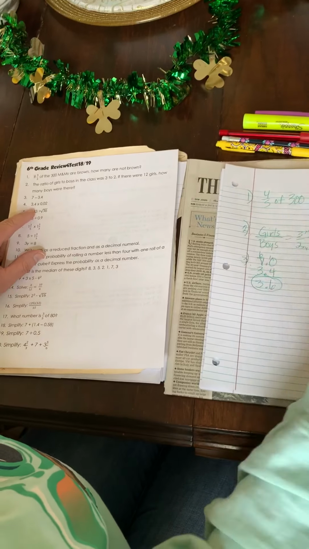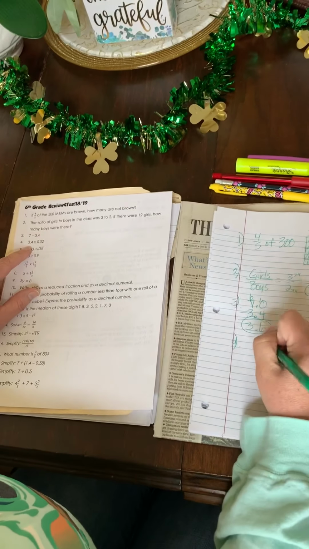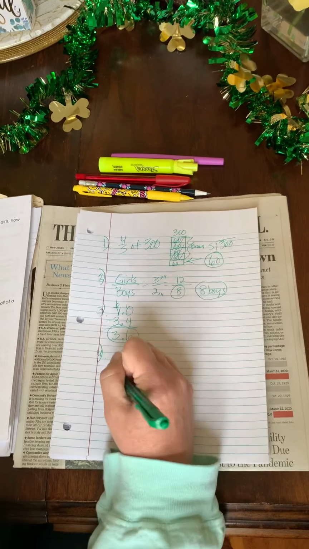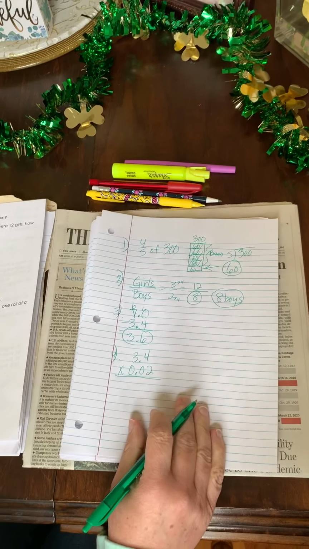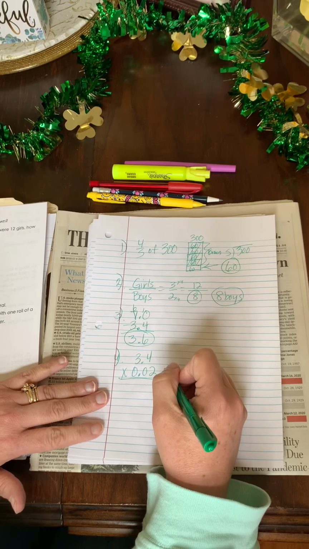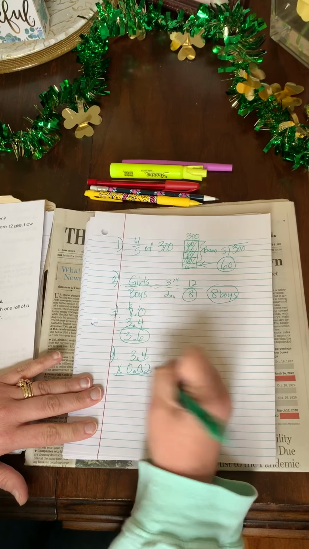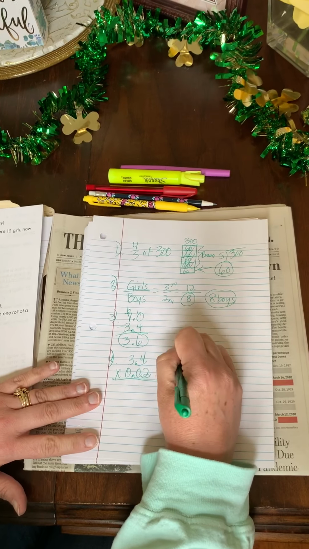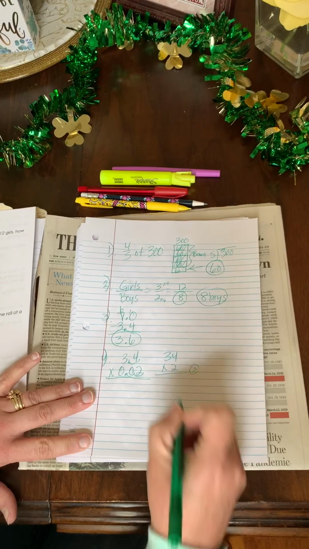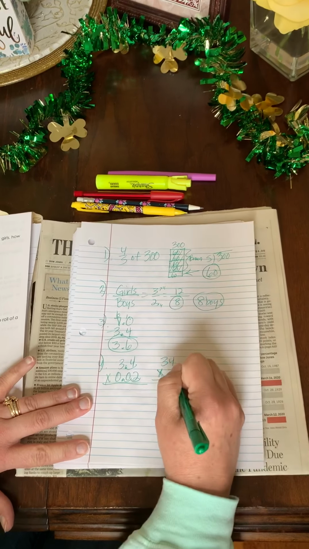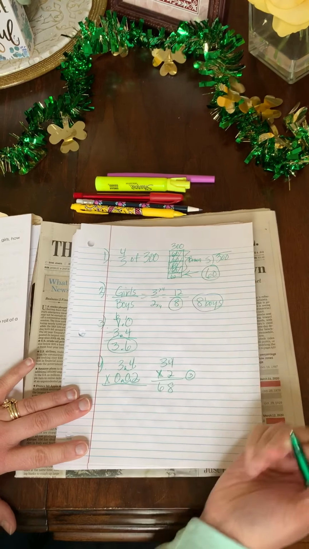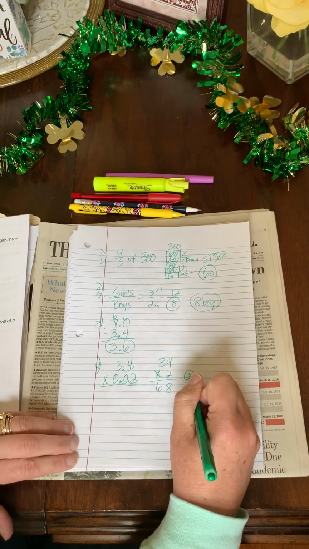And then next one, number 4, is 3 and 4/10 times 2/100. It doesn't matter if they line up at all, because remember, this is just like taking out those decimals right now. There's 1, 2, 3 digits behind the decimal. We could just say 34 times 2, and just remember that we've got 3 digits behind the decimal point when we're done. All right, so 2 times 4 is 8, 3 times 2 is 6, and we're done. But now we got to put 3 digits behind the decimal point.